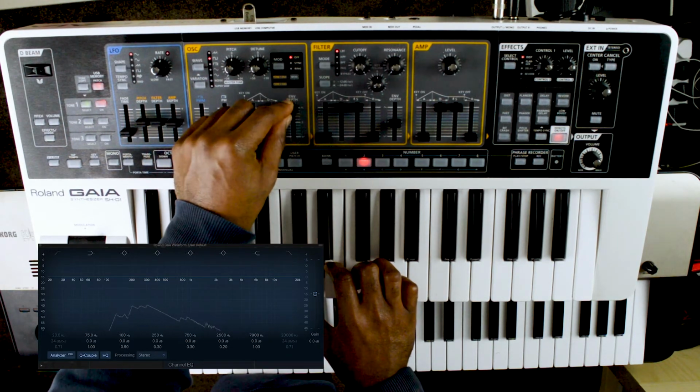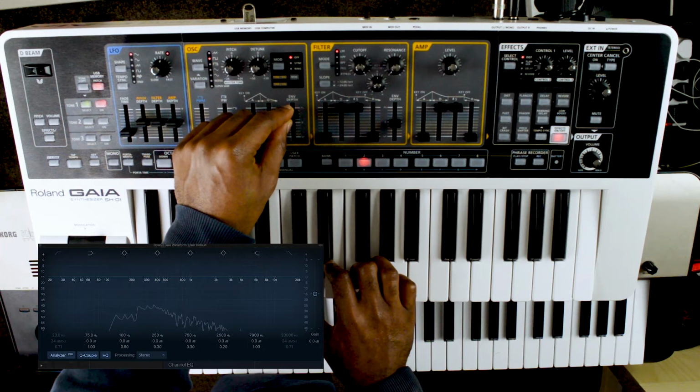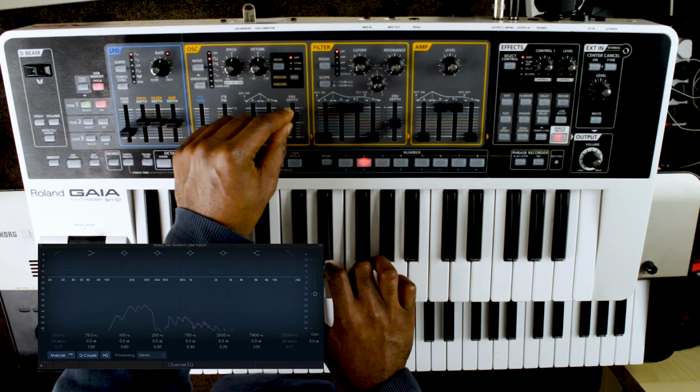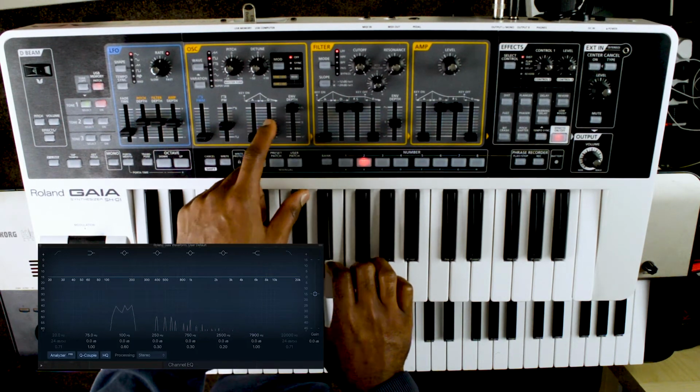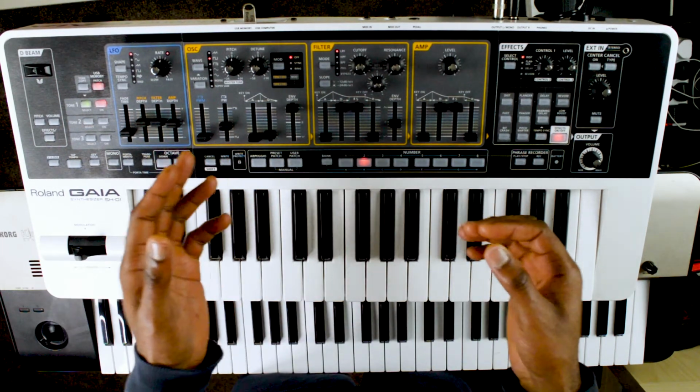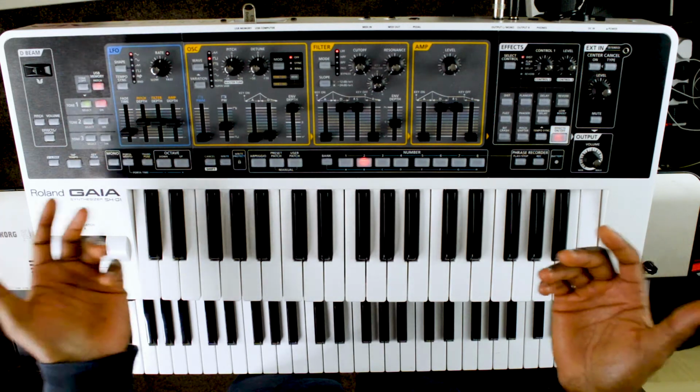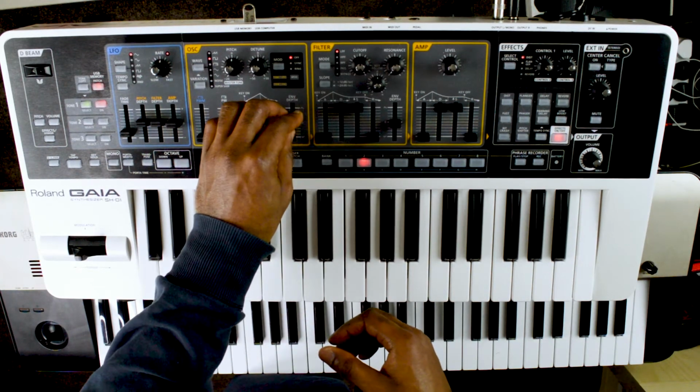And by controlling the depth, I can control how much of that is affected. Now this can become interesting later on when we get into making basses and any sort of glissando effects. This will be very useful.